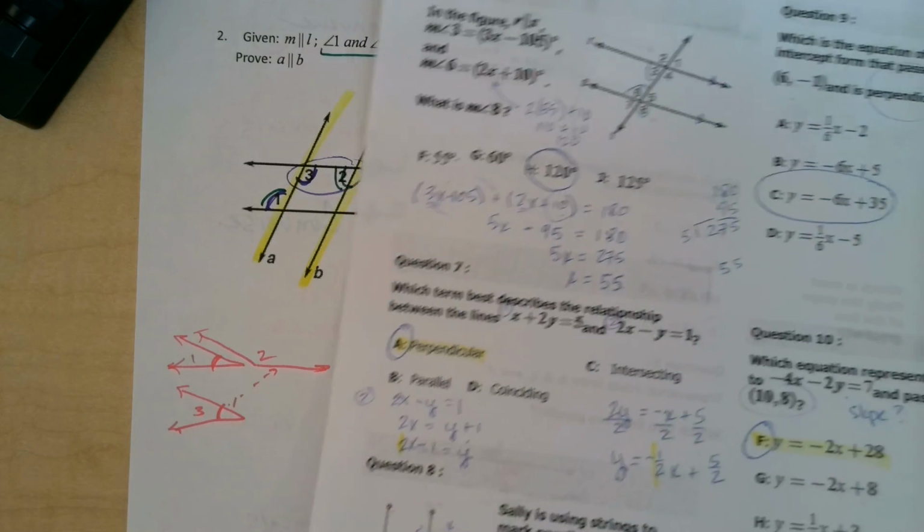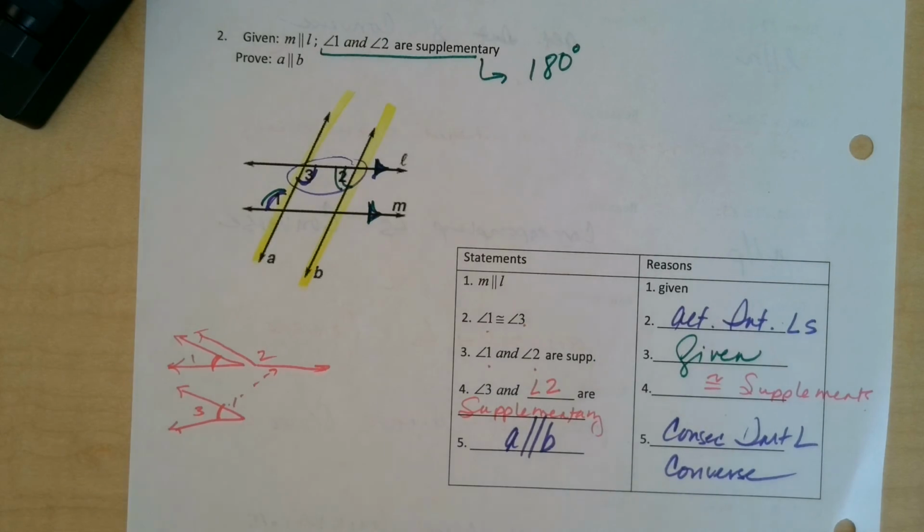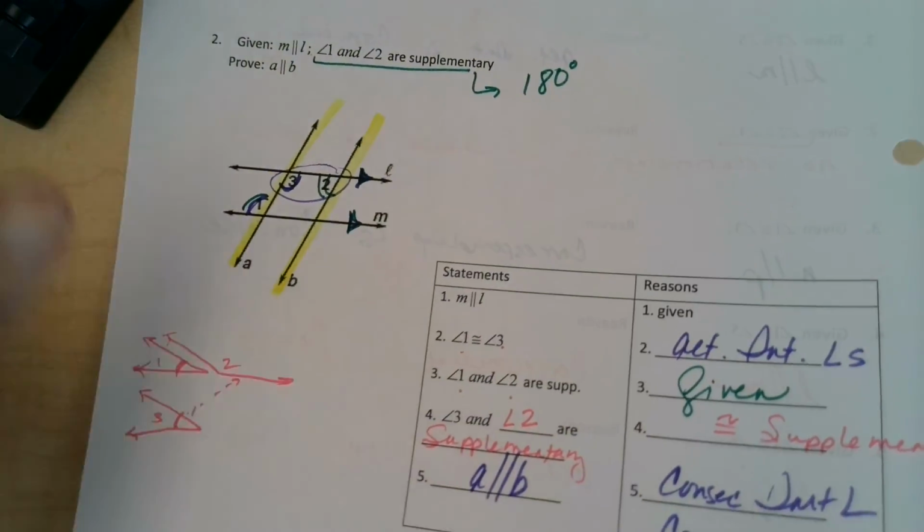Any questions? Anything I can help you out with?